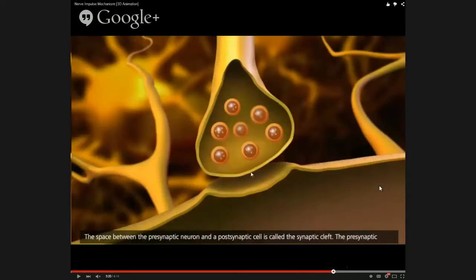And then it gets into talking about the synapse, which we've talked a little bit about, and we're going to come back to and talk more about here. So it's kind of nice that you had a little review there.